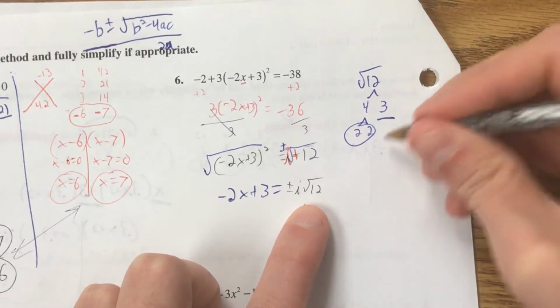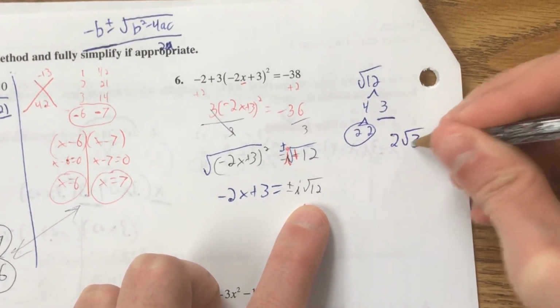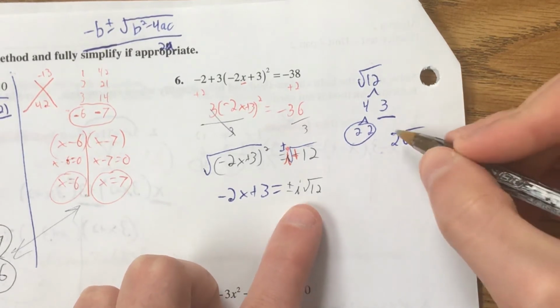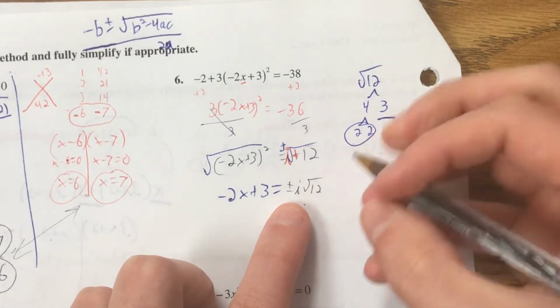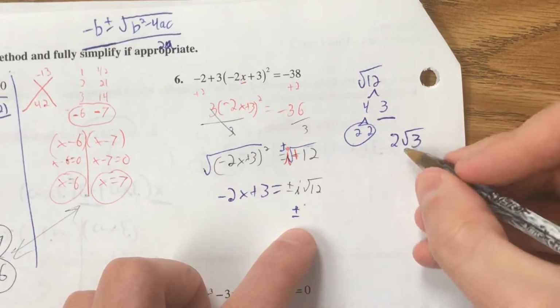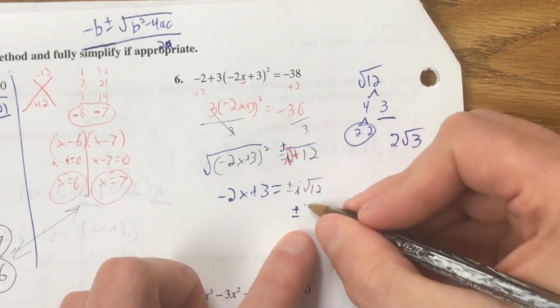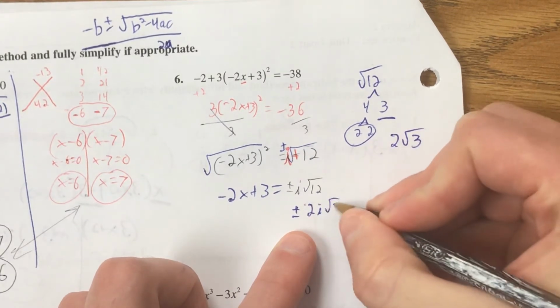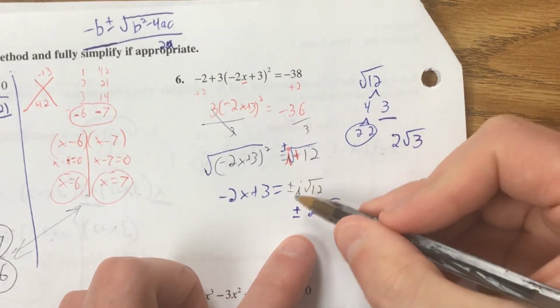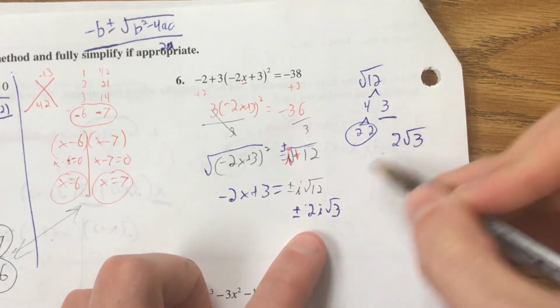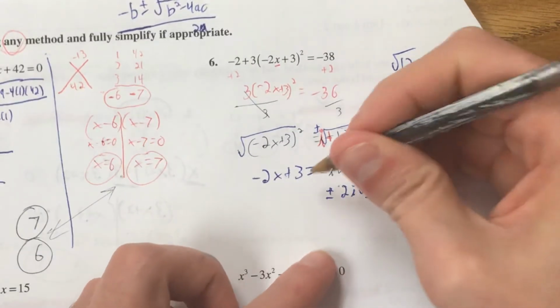Pair of 2's and a leftover 3. So root 12 is this number. Because there's that i there, it's going to be plus or minus, and it's going to be the number first, then the letter. So it'll be 2i, and then the root 3. So because of that i on the outside, you keep the i on the outside, but numbers always come before letters, so 2i root 3.